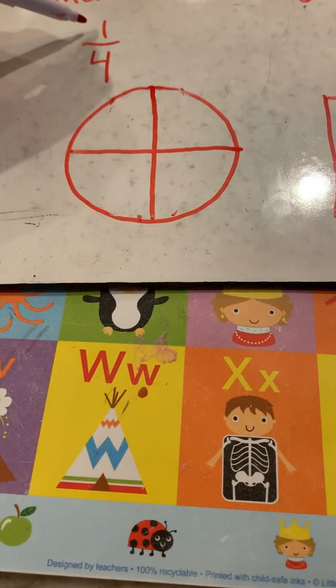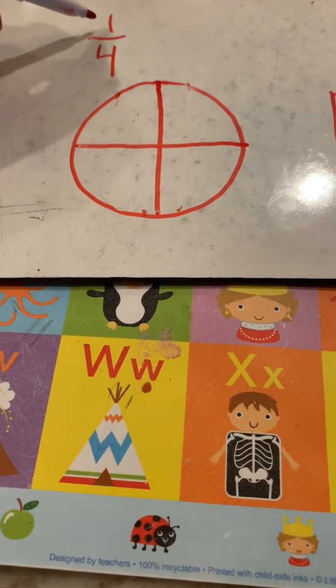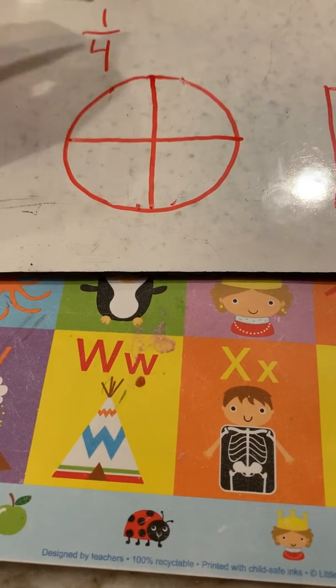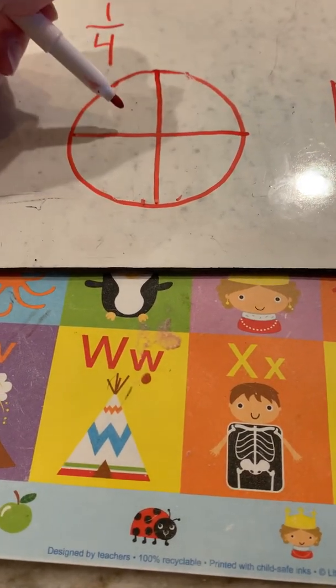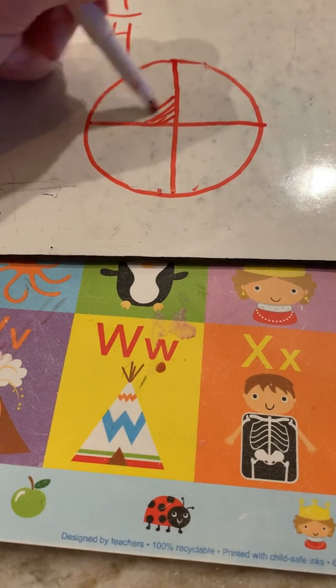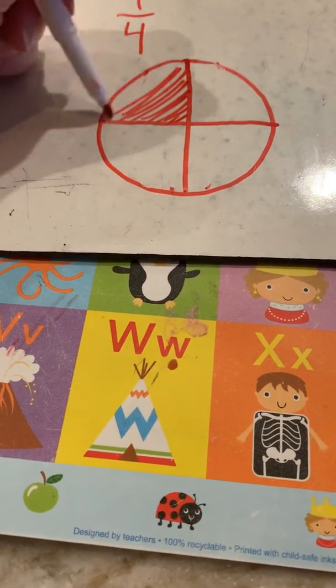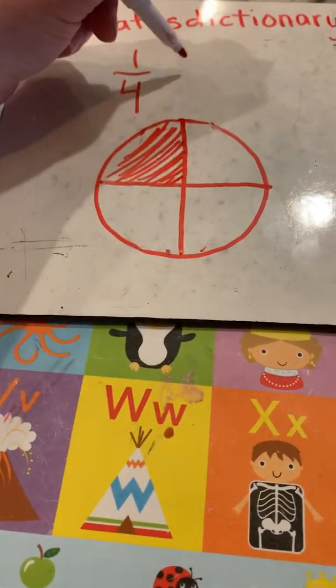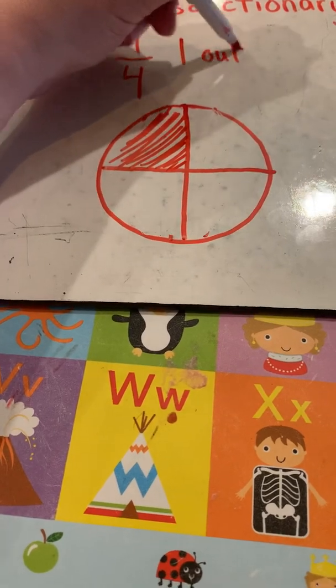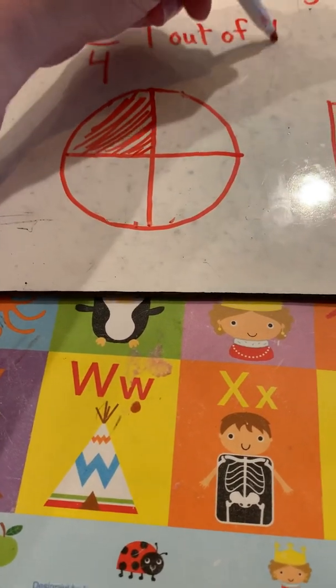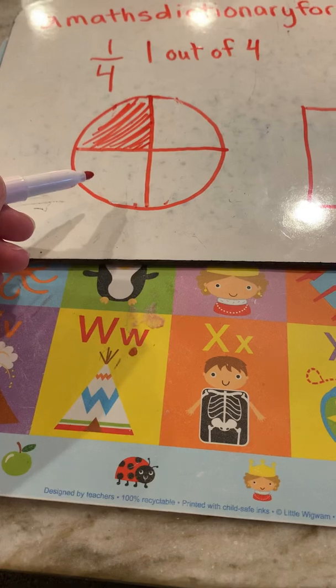Now, the top is the numerator, and that indicates the number of parts of the whole. So if I want to show 1/4 on this model, I would shade 1 of the 4 pieces. This is basically saying 1 out of 4. That's how I would do it with a circle.